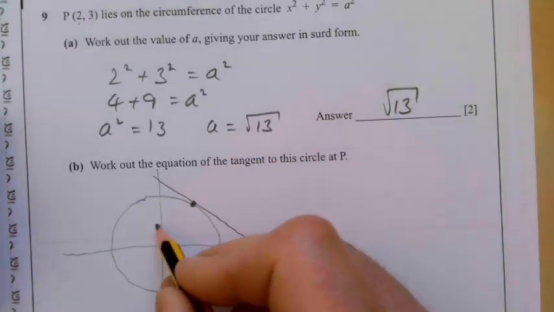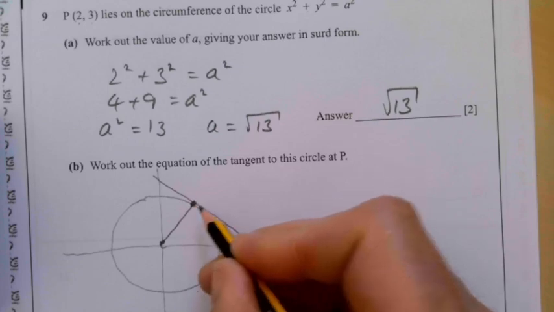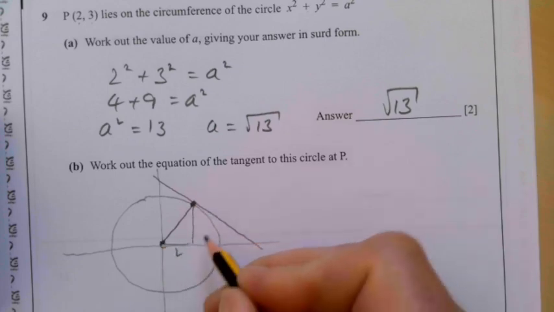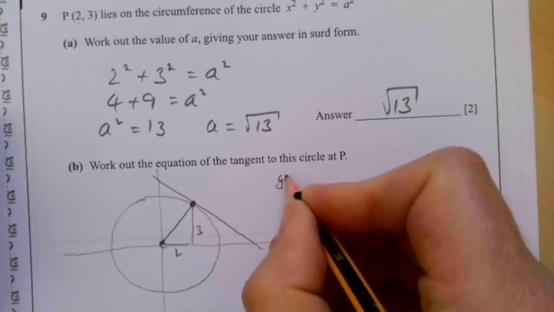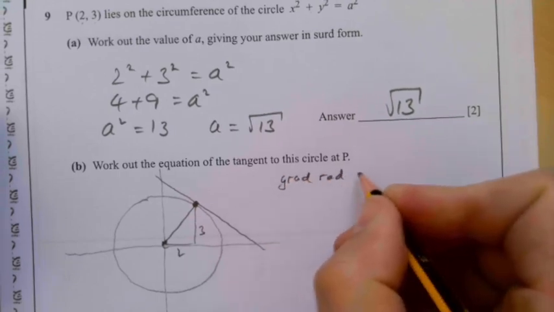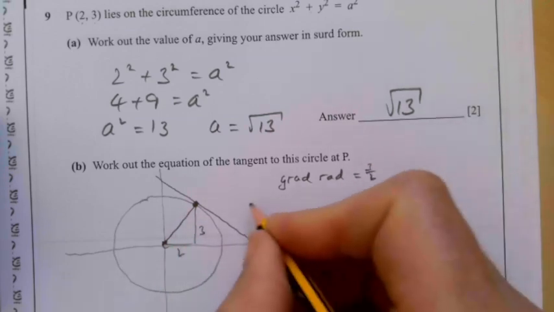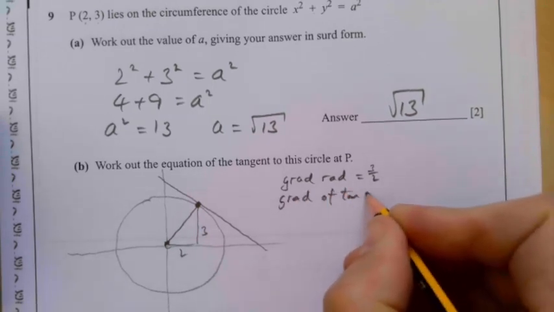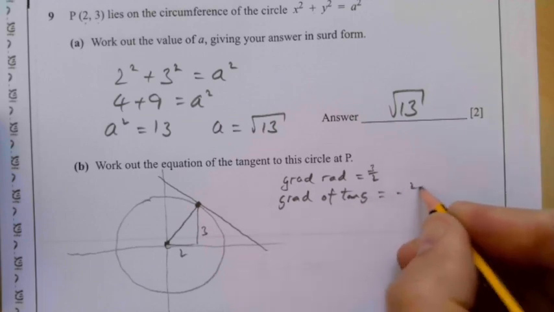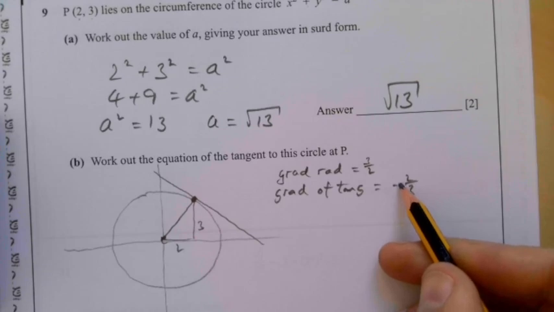This isn't getting too complicated for you. And there's 2, 3. So if we want the gradient of that, that's 2 and that's 3. So if we go for gradient of radius is 3 over 2, then gradient of the tangent must equal minus 2 over 3. Do you see what I've done there? Because it's the negative reciprocal.